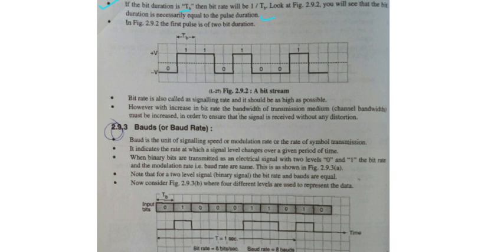Okay, so the bit duration is necessarily equal to the pulse duration. So this is called a pulse. Simply, a square wave is also called a pulse in another language. So the first pulse is a 2-bit duration, so that is the first pulse, it is a 2-bit 1 and 1.